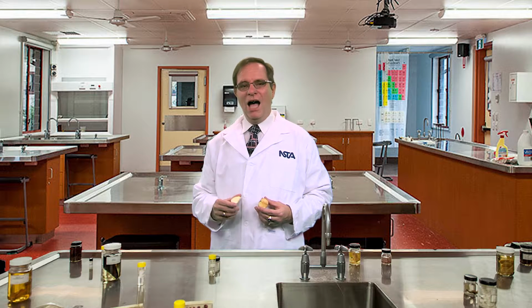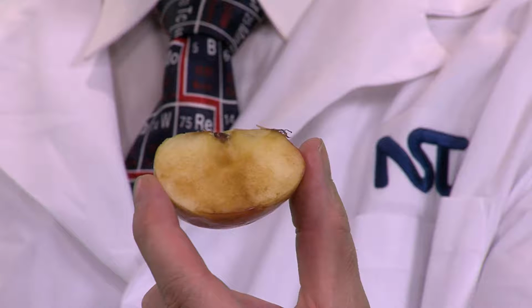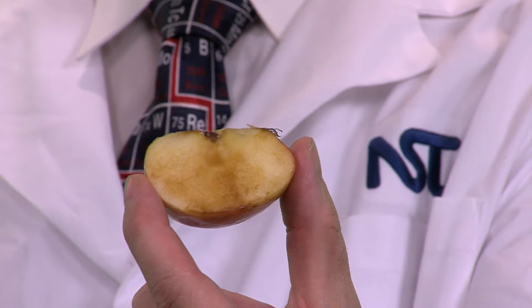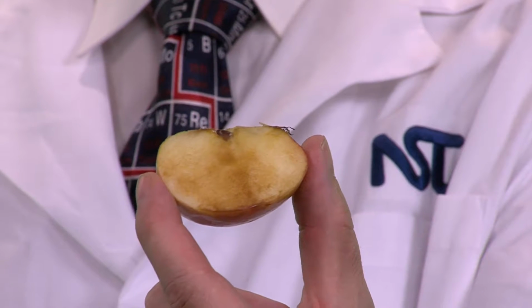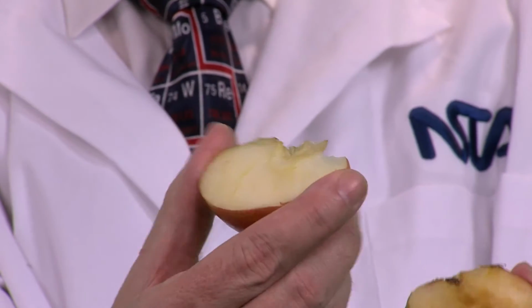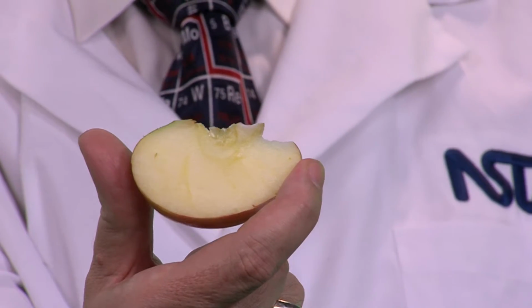Those kids did an excellent job with that experiment. I followed along as well, and here's what I came up with. My apple in the baking soda was a bit of a disappointment, as well as the water. But the vinegar and the lemon juice worked like a charm. You want to know why?